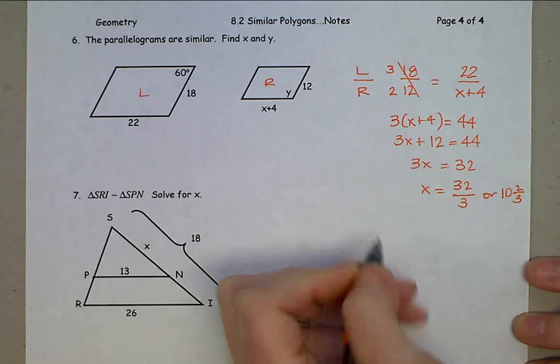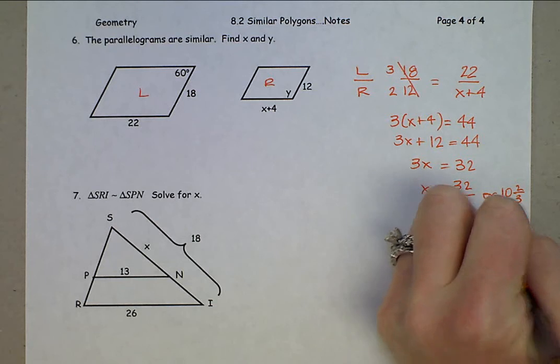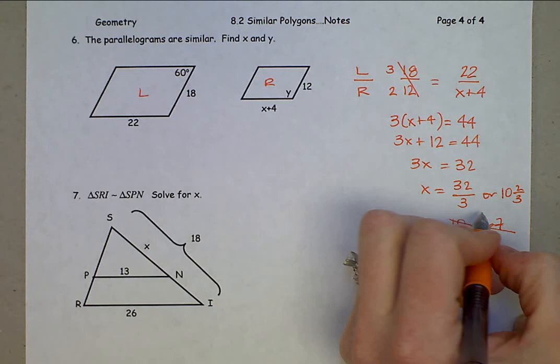You may not say 10.667. Remember, you can write decimals if they come out nice, but if they don't come out nice, they're non-terminating decimals. You need to leave them either as an improper fraction or a mixed number. Okay, so that's x. That's that guy right there.